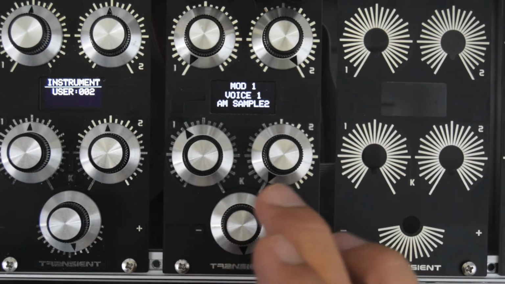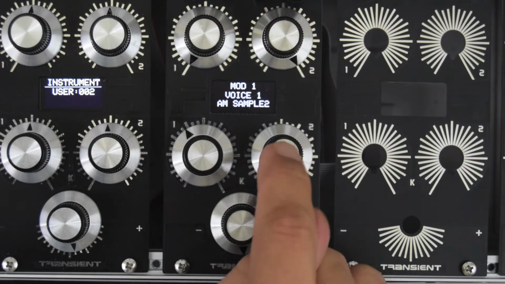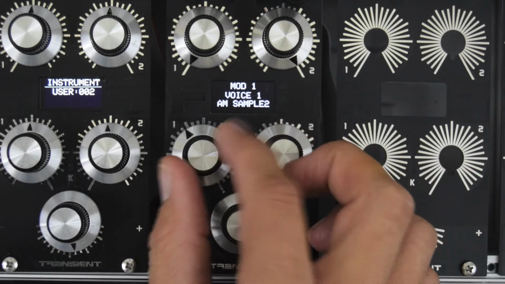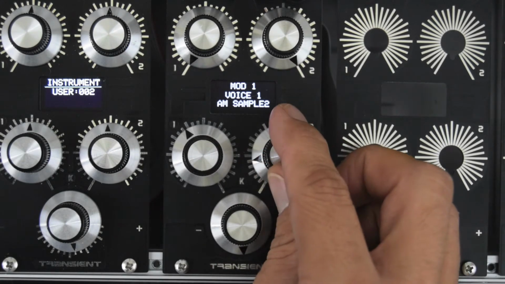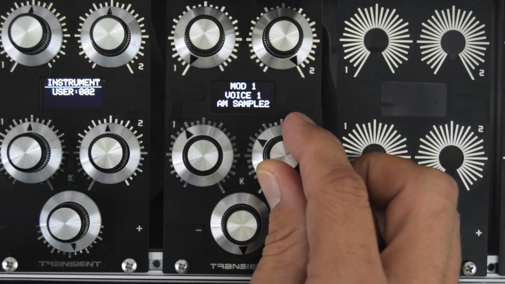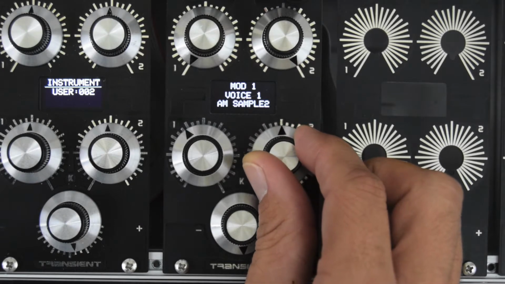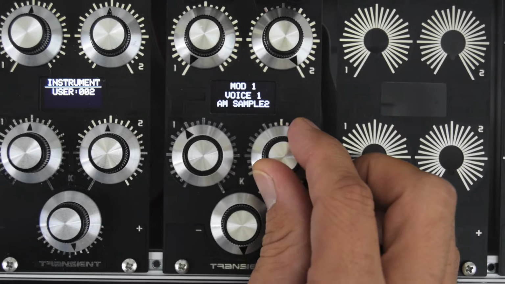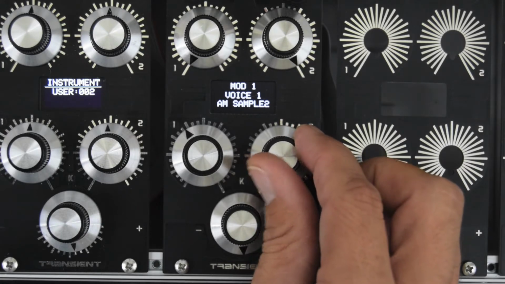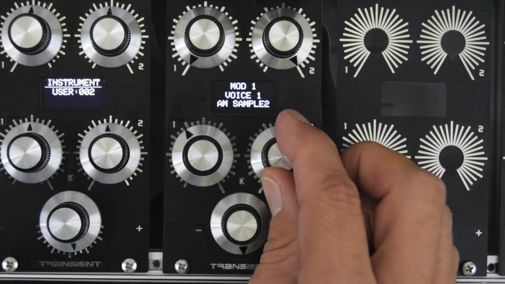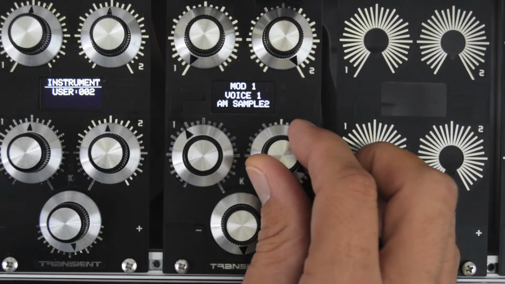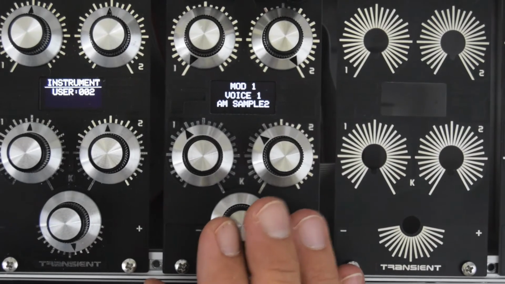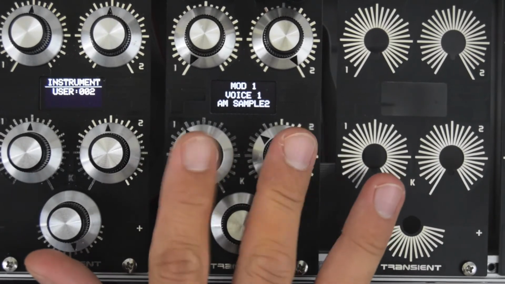Now let's go ahead and apply amplitude modulation with sample 2. So here we've got our clap, and here we're selecting different samples to play for voice 2. That one kind of brightens it up. That adds a little bit more snap to the beginning. So you just have to play around with different combinations of samples. Right now, both of these are playing 909 samples.